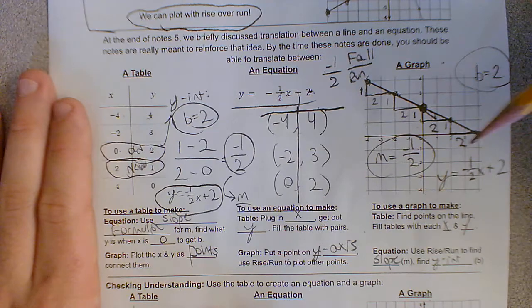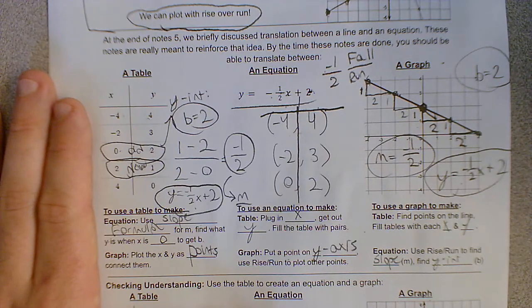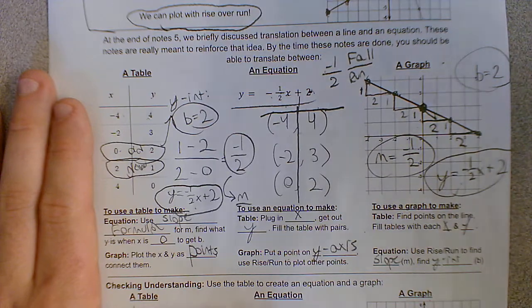And that's the same equation here and here. All three of these equations are the same. So, we can go between a table, an equation, and a graph by just reorienting our x's and our y's and finding our y-intercept.